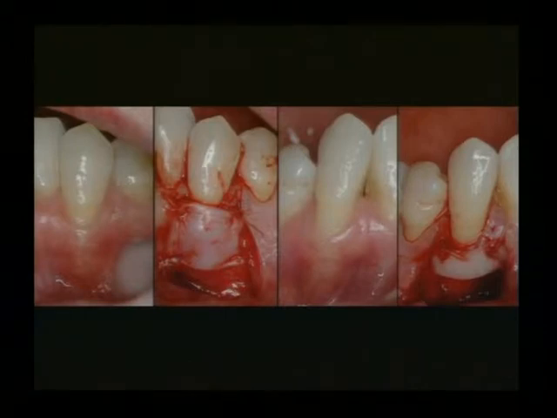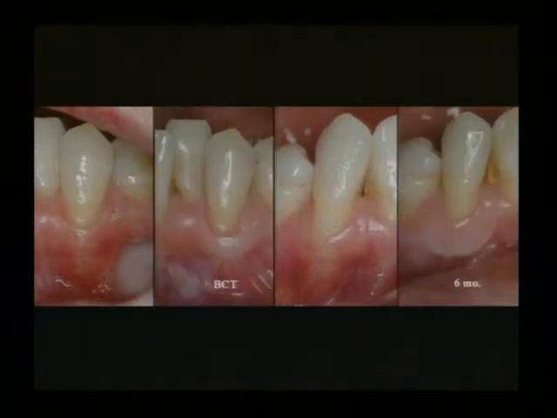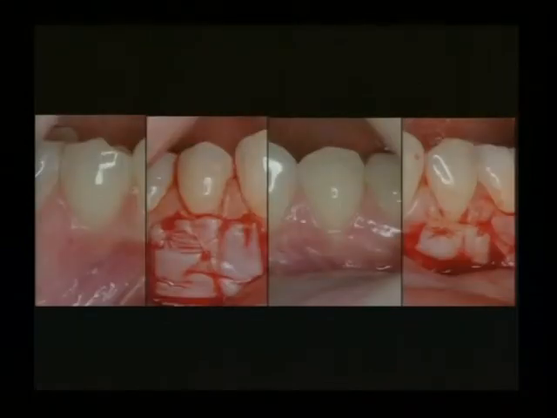Before the bilayer cell therapy, before the free gingival graft. Very equivalent zone of keratinized tissue with the bilayer cell therapy. You can see it's resisting muscle pull. And then the last one I'll show you again, bilayer cell therapy, free gingival graft, and the endpoint.